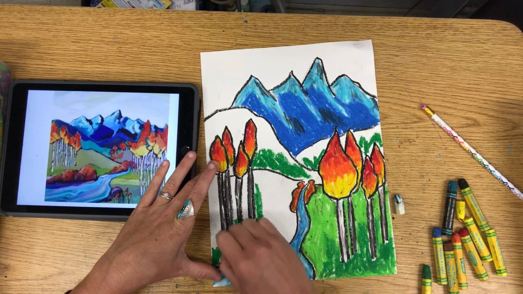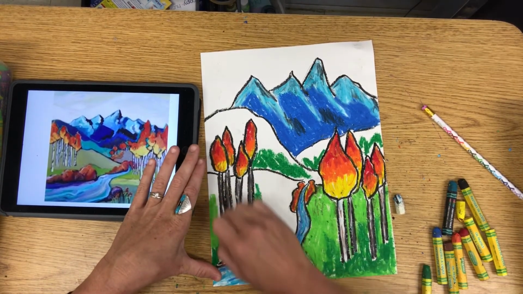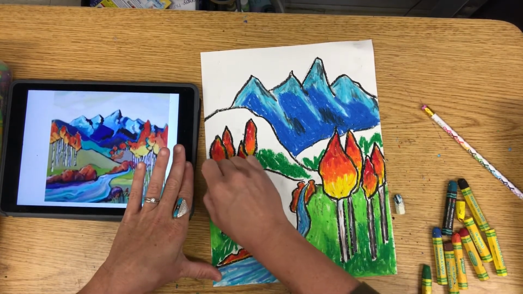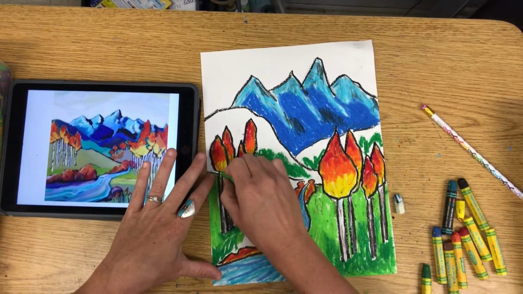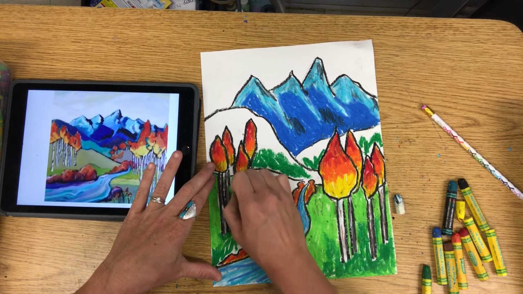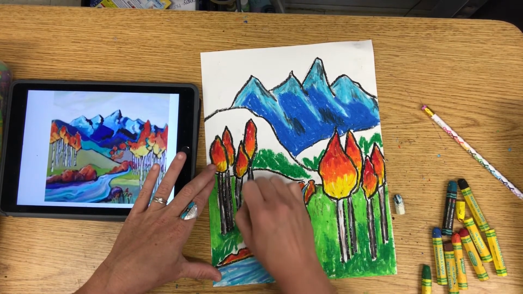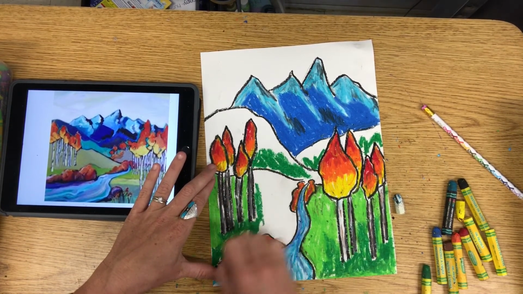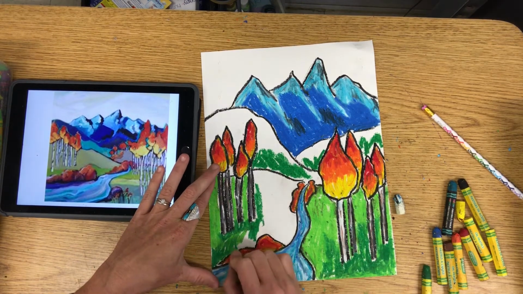I cannot wait to see how y'all's are going to turn out. If you changed the colors, if you added more detail, because y'all are so creative. Y'all come up with some really cool things and it makes me so happy to see.